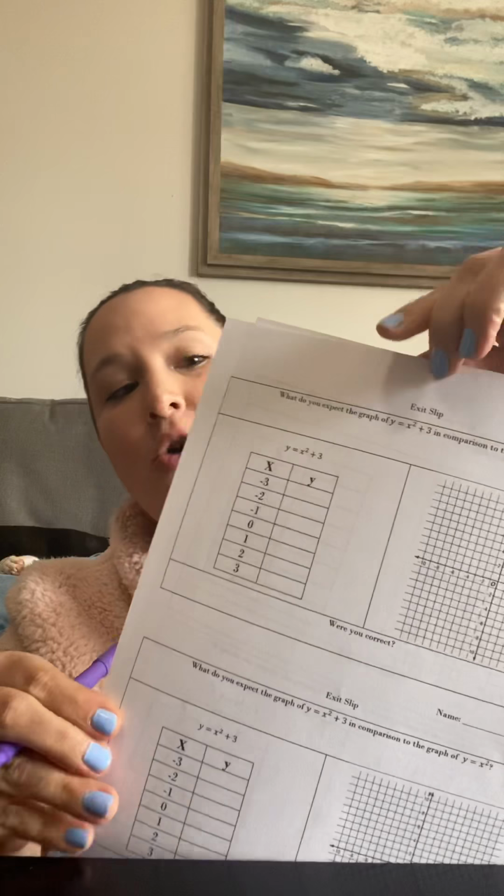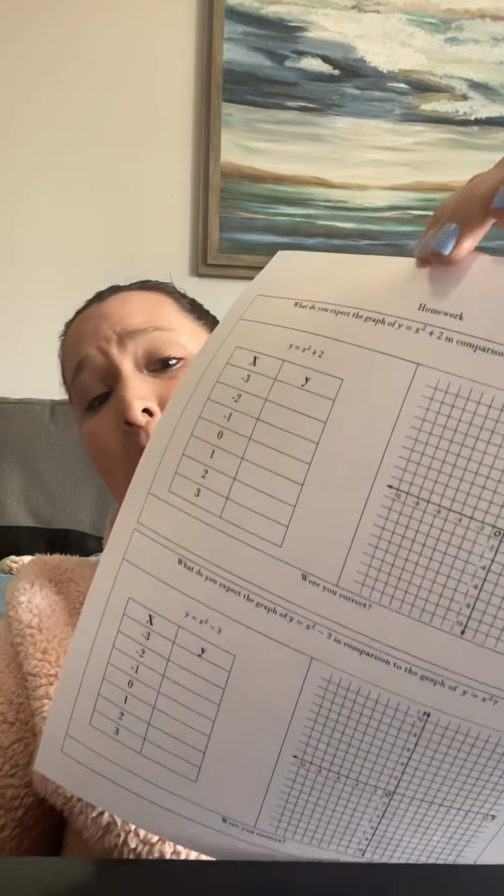All right. The last part is an exit slip, so go ahead and complete that. You will see my answer underneath the completed notes. And there's homework. If you want to do it, go ahead. If you feel like it's too much, that is fine.